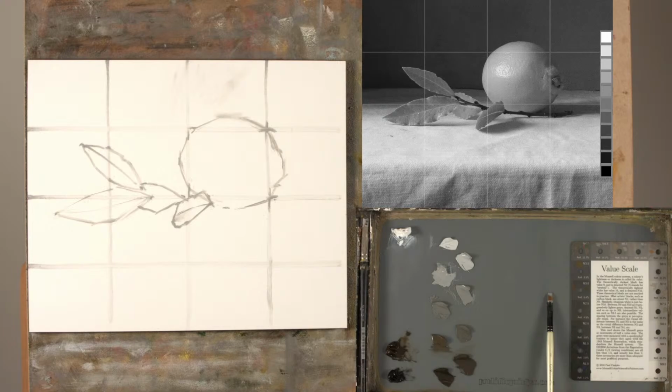So who would have thought, a quick value study of a lemon. We're an hour and a half in, and we're still drawing it out.